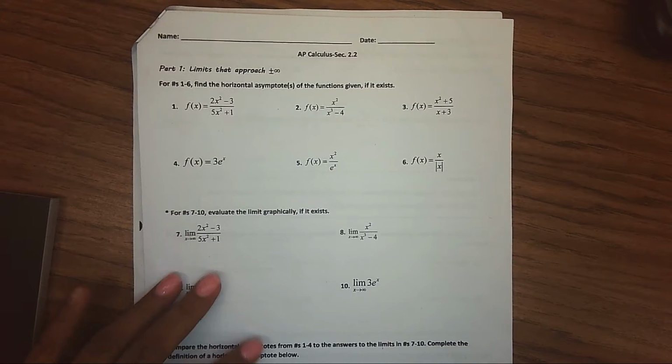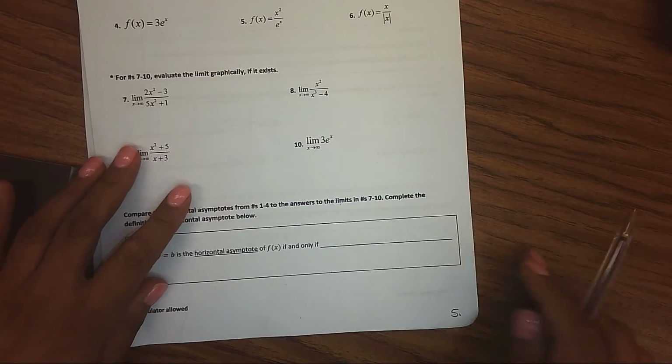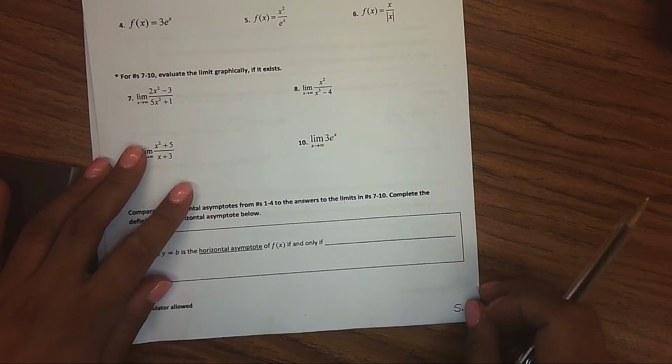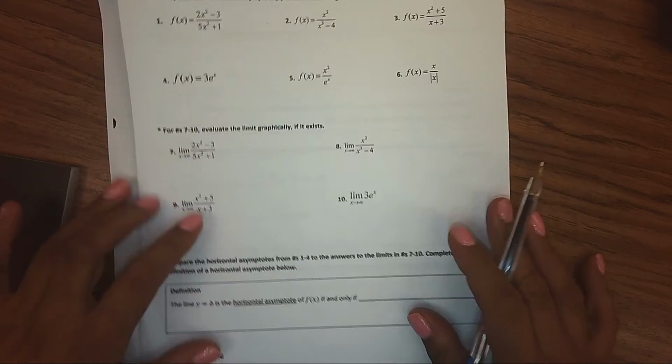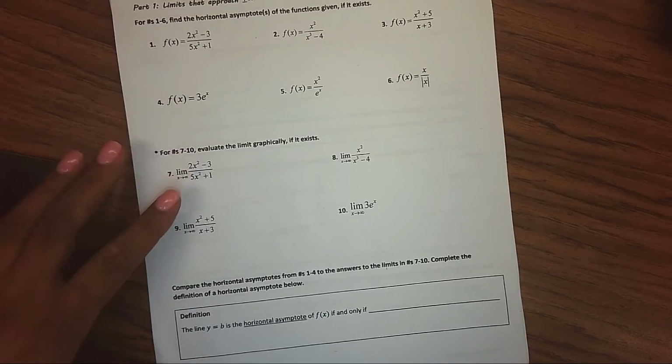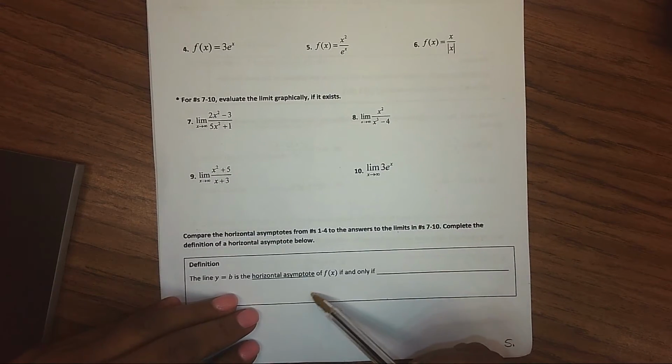Hi guys, I just wanted to finish page 5 from the homework, so not from the homework, from the packet. If you can pause the video and take out your packet. Just wanted to review, and I wanted to write the definition of horizontal asymptote.